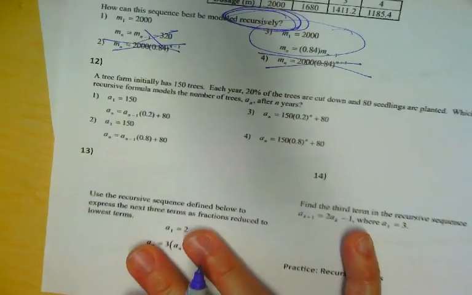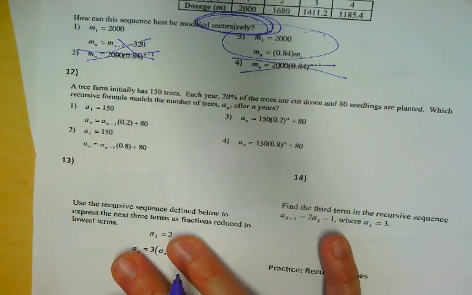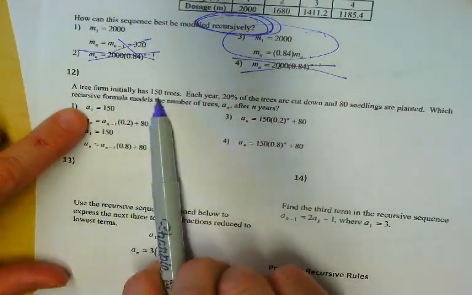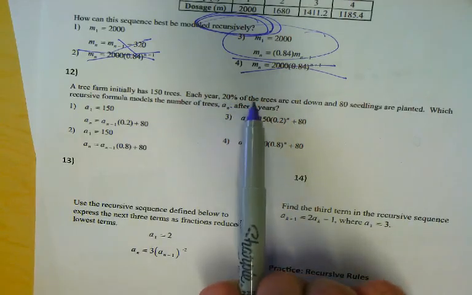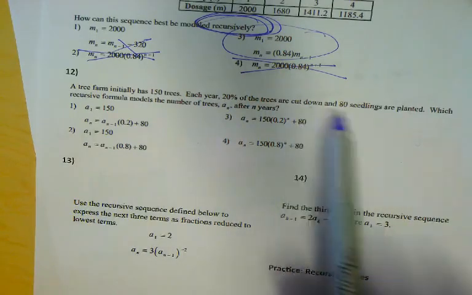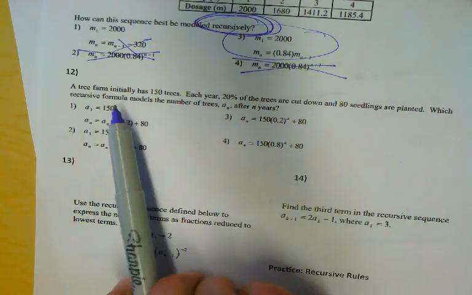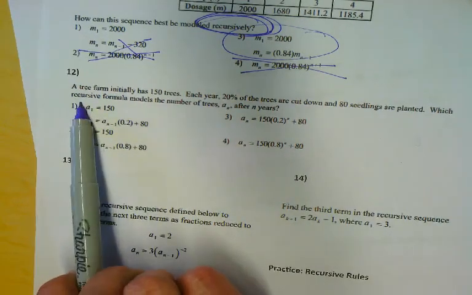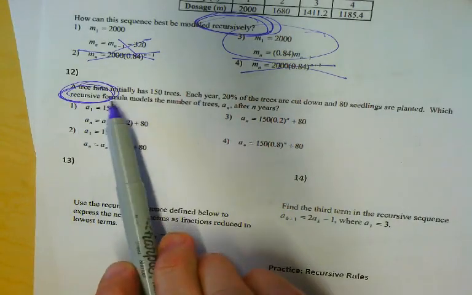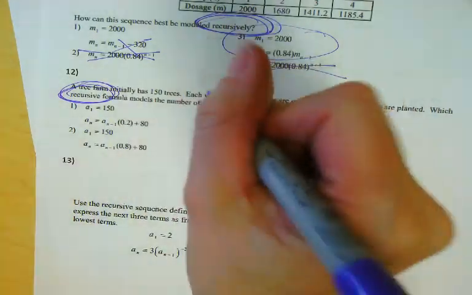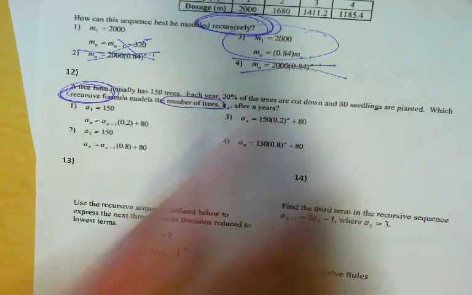Okay. All right, number 12. This one's a little sneakier. A tree farm initially has 150 trees. So what are they telling you that represents? A sub 1, excellent. Each year, 20% of the trees are cut down and 80 seedlings are planted. Which recursive formula, again, circle that word, I'm looking for recursive. Which recursive formula models, we want the number of trees.